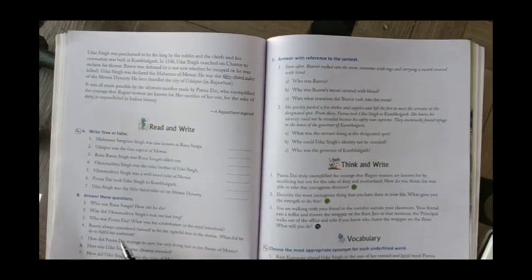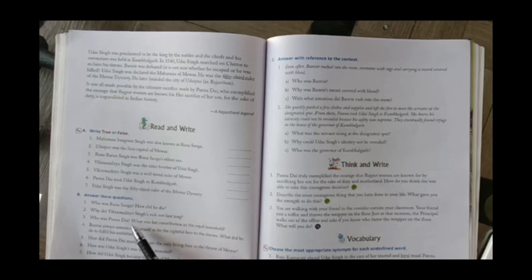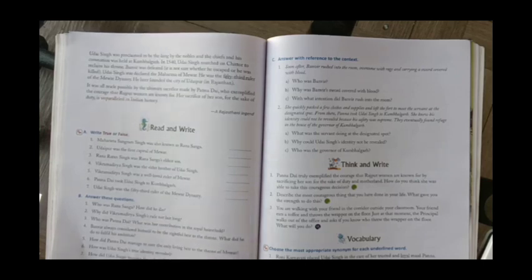Now, see the next one. Answer these questions. Who was Rana Sangha? You can simply say that Rana Sangha was a Rajput ruler of Mewar, a princely state in northwestern India before the formation of the Indian Republic.